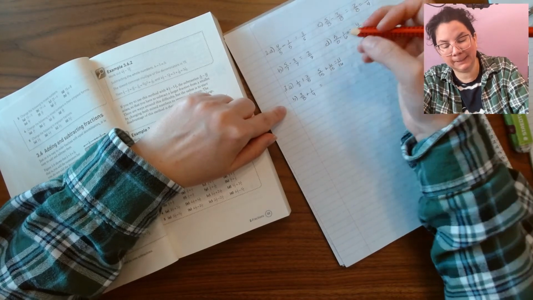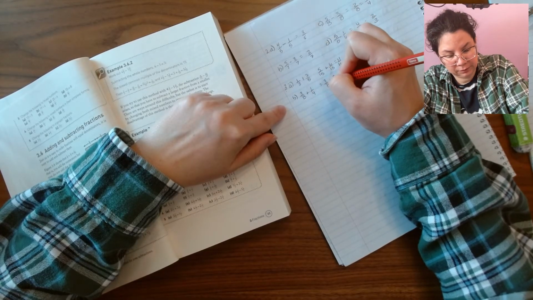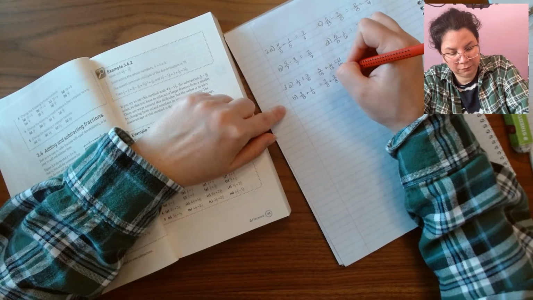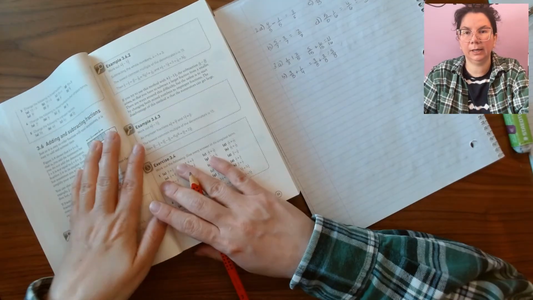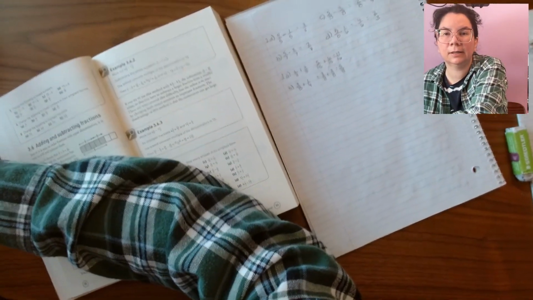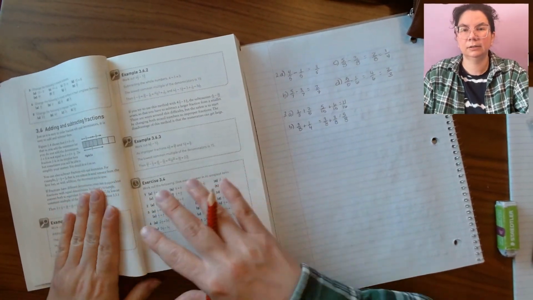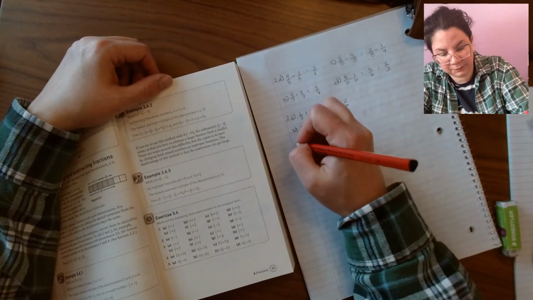So that would be 3 over 8 plus 2 over 8, which would be 5 over 8. Okay. Let me turn this slide slightly sideways because I put my book on an angle here. That's right. Okay. C.